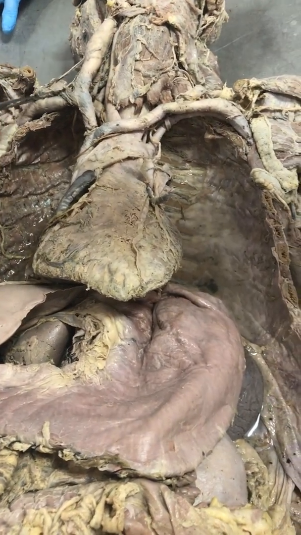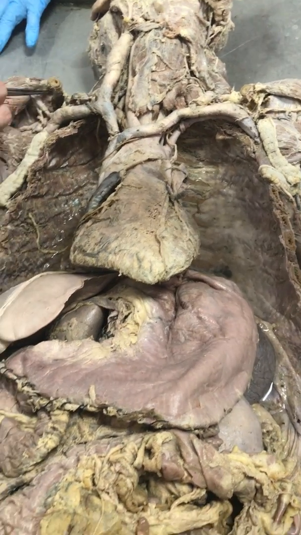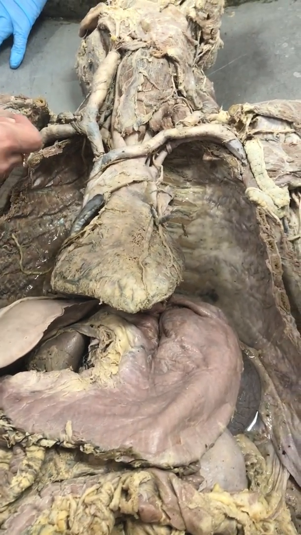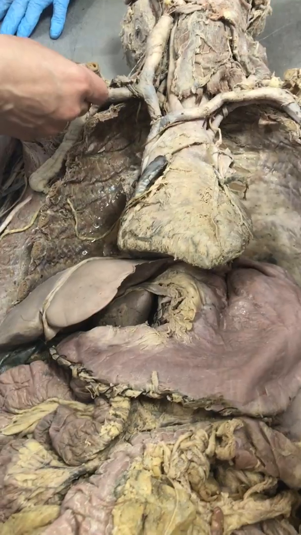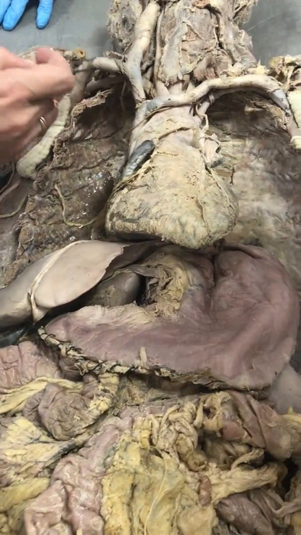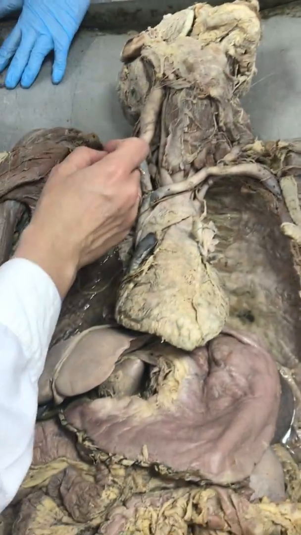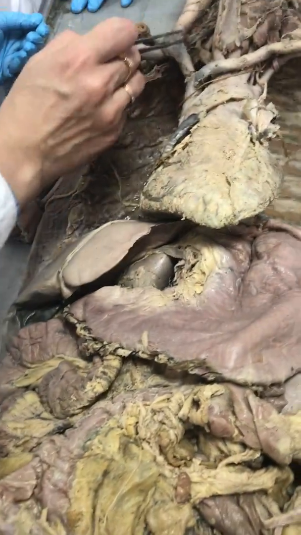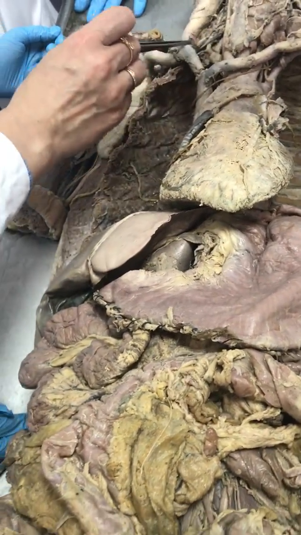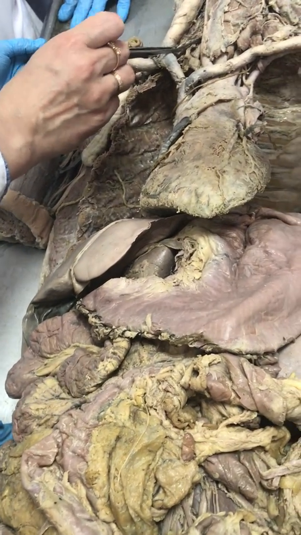So in this case, the vessels named superficial cervical vein, in this direction suprascapular vein, parallel to it we can remove to recognize the arteries, the same superficial, then vertebral artery, vertebral vein.